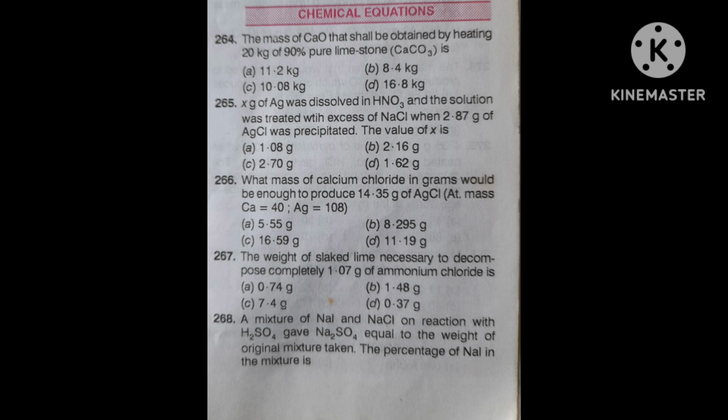Means 2NH4Cl will completely decompose the calcium hydroxide. Then NH4Cl molecular mass, easily you can calculate. Ammonium chloride molecular mass is 53.5. How will you get it? Nitrogen is 14 plus 4 hydrogen, plus 4, plus 35.5, NH4Cl. Then you will get 53.5.